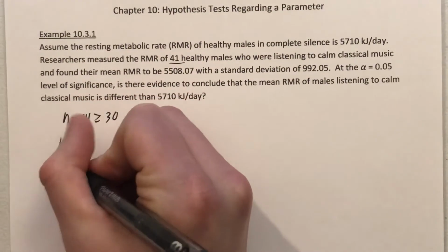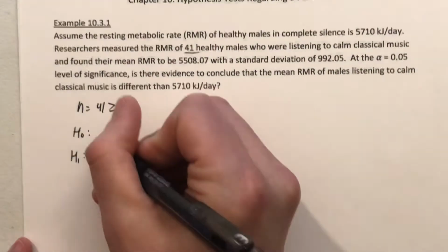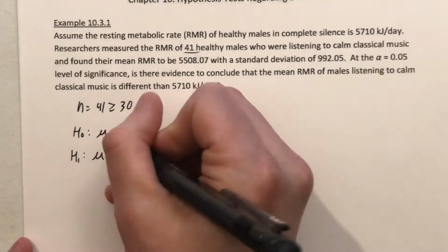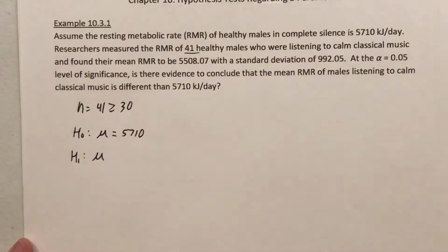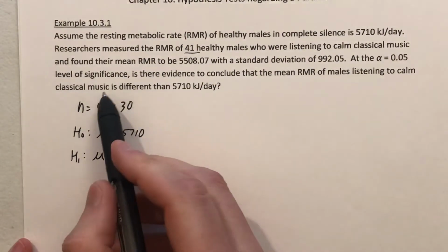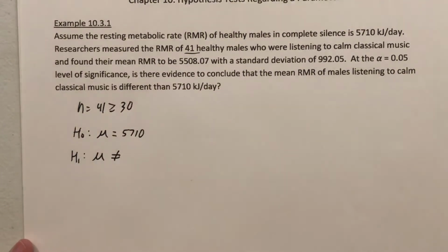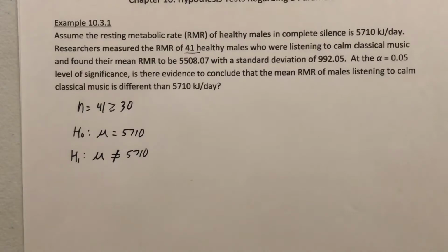For our null and alternative hypotheses, we know we're doing a test about the mean. It was originally believed to be 5710, and we're asking if it is now different. Different means not equal to, so not equal to the 5710.